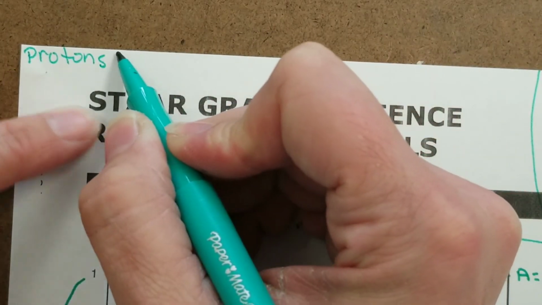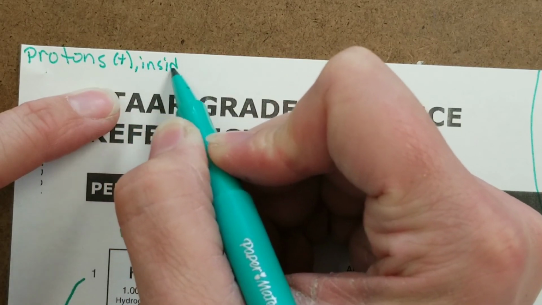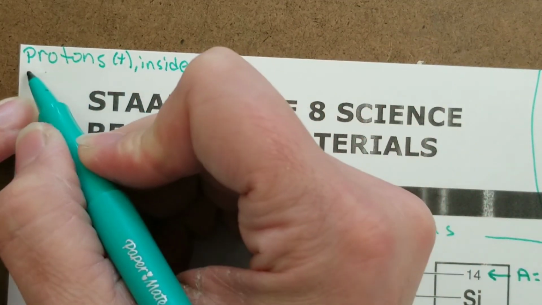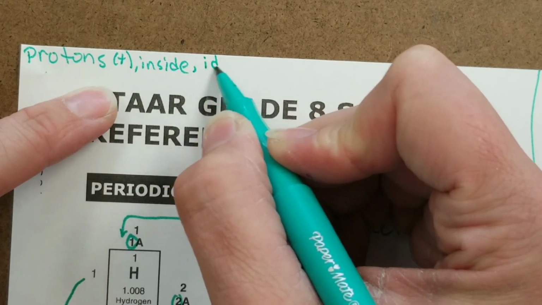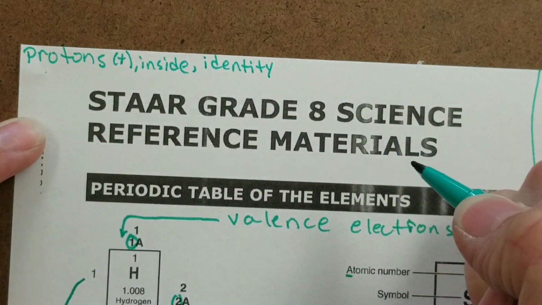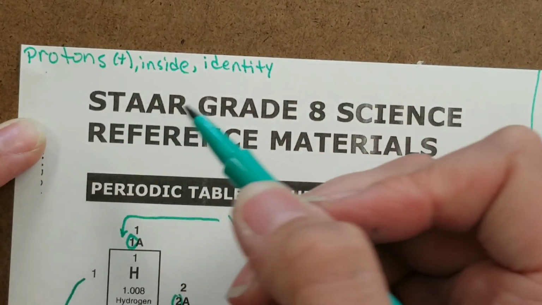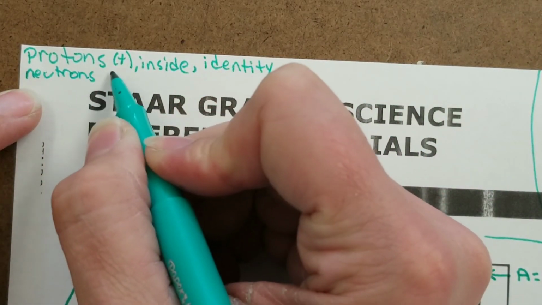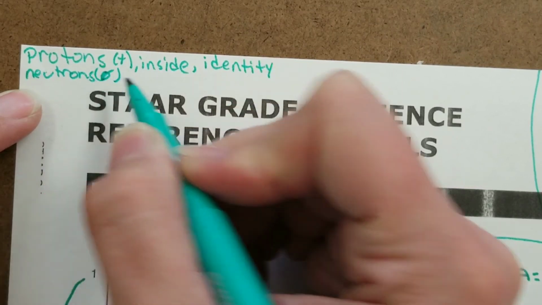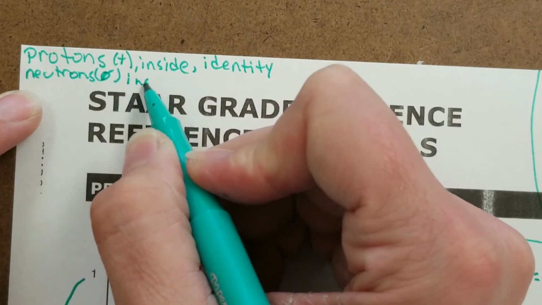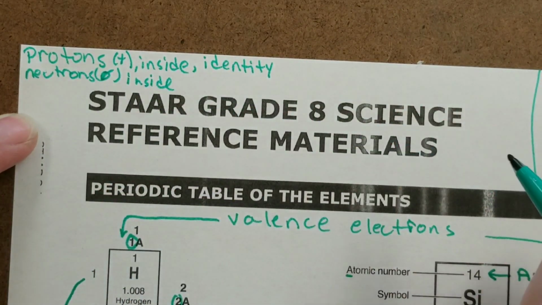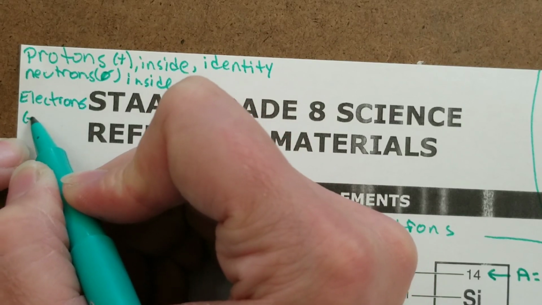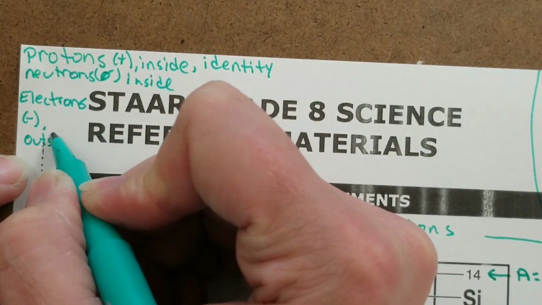All right, so protons. Protons are positive. They're inside. I'm just going to put inside because hopefully we know protons are in the nucleus. So they're inside the nucleus. I'm going to put the word identity because hopefully by now you know and understand and you have tattooed it on your little neurons and brain cells that protons determine identity. Neutrons. Neutrons are neutral. I'm going to put a 0 with a line. So that means neutral. These are also inside the nucleus. And then I've got my buddy electrons. So I'm going to put electrons right here. And remember that electrons are negative and they are outside of that nucleus.